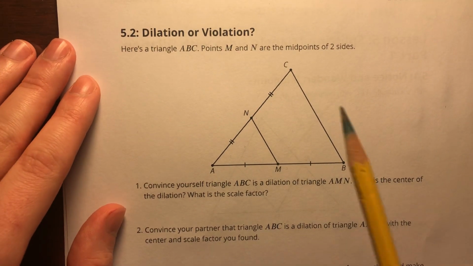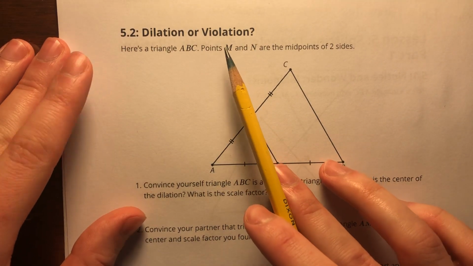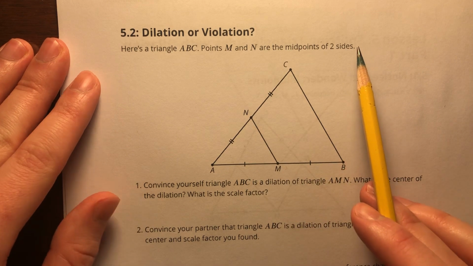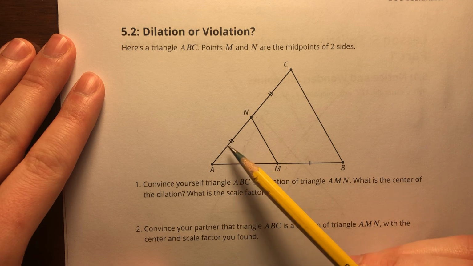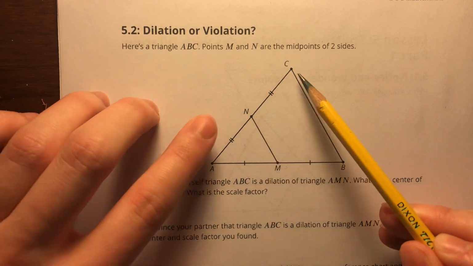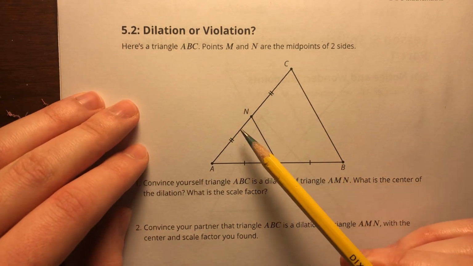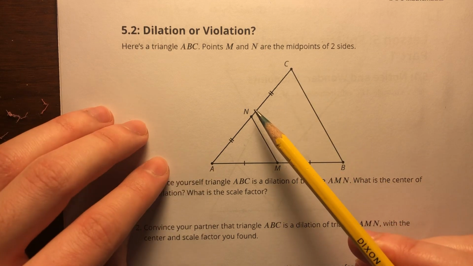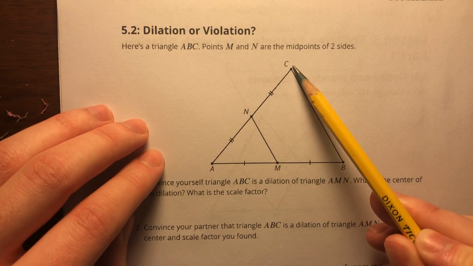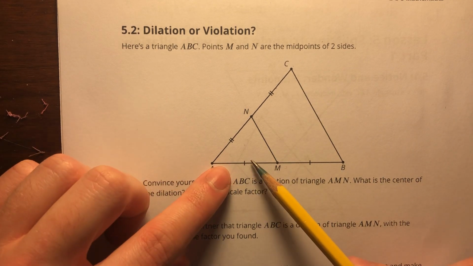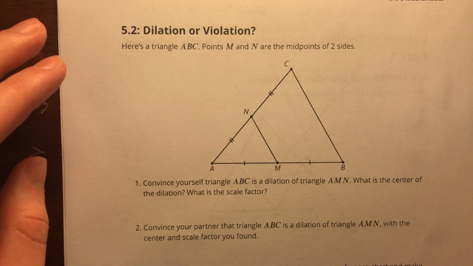Okay, here's a triangle ABC. Points M and N are the midpoints of the two sides. All right, and I can tell that they are the midpoints because if we see here, AN has 2 hash marks and NC has 2 hash marks. So clearly AC has been cut into 2 equal parts. That's the definition of a midpoint, right? If it's the equal distance on either side. Same thing here, I have 1 hash mark and 1 hash mark.